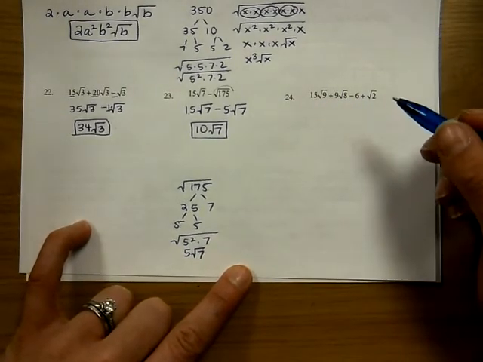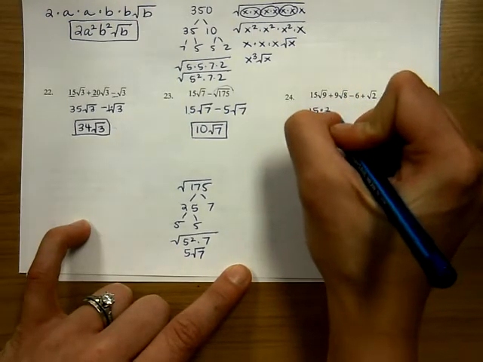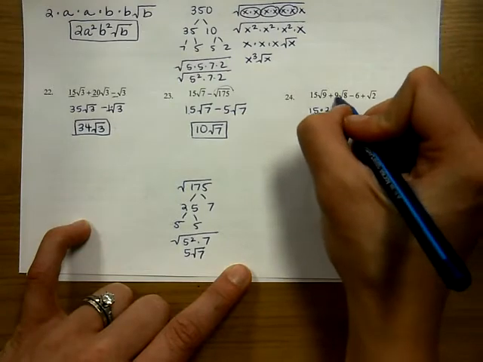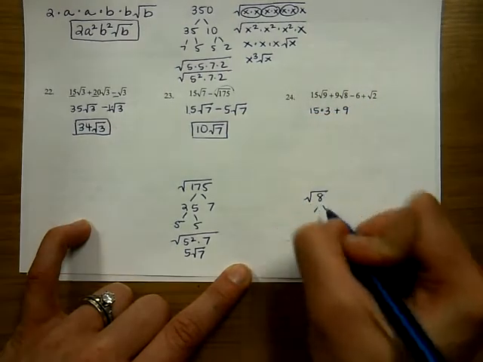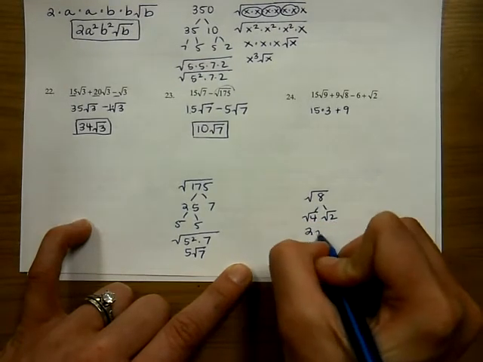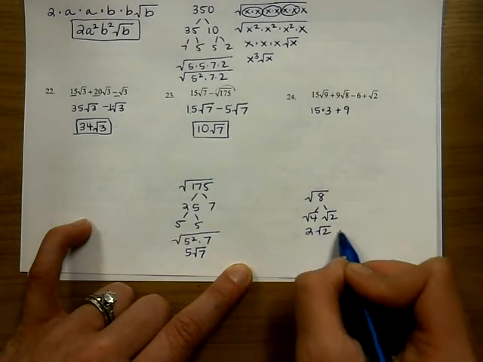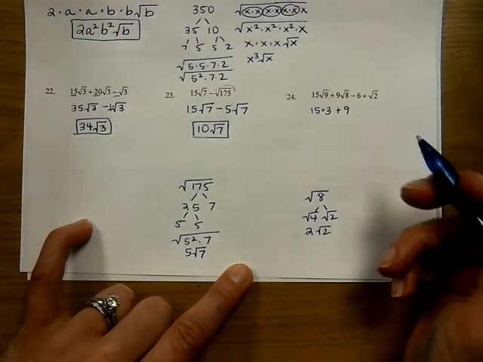So over here, we have all different radicands. So let's try and simplify this if we can. First of all, square root of 9 is just 3, plus 9 times the square root of 8. Well, let's simplify square root of 8. The largest perfect square that 8 is divisible by is 4. So I can write that as 2 root 2 if we use the perfect square method, or you could use the factor 2 method if you prefer.